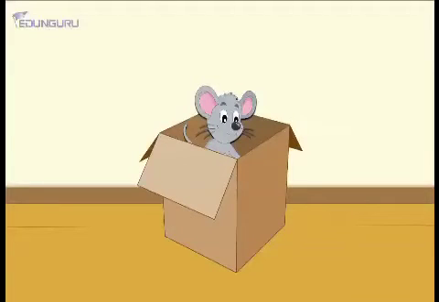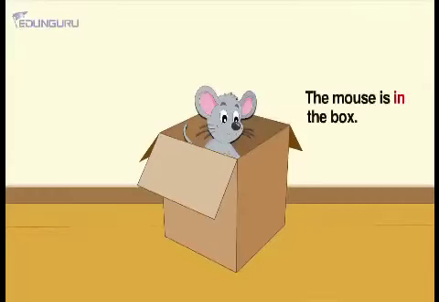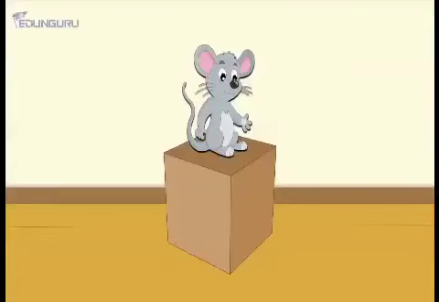Tell me, where is the mouse in this picture? The mouse is in the box. We use the preposition in to show where an object is kept at rest and stationary and it is not moving. The mouse is inside the box already. There is no inward or outward movement shown. Tell me, where is the mouse in this picture?